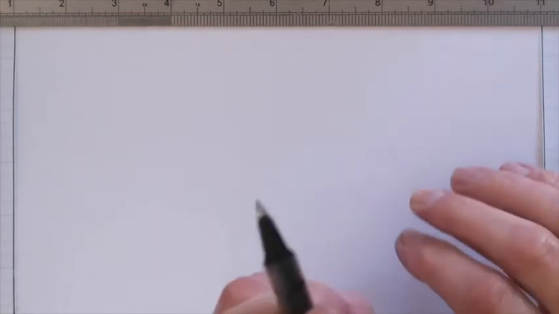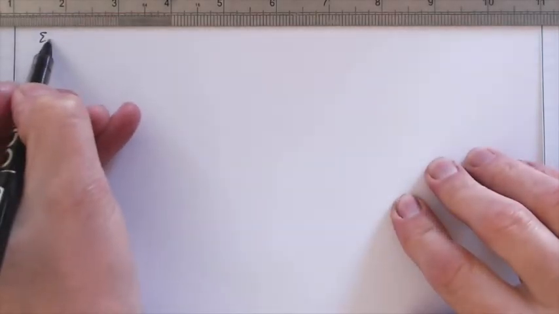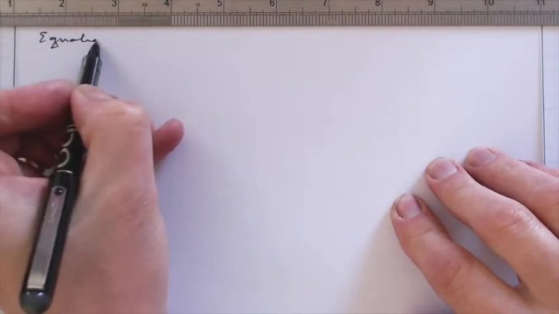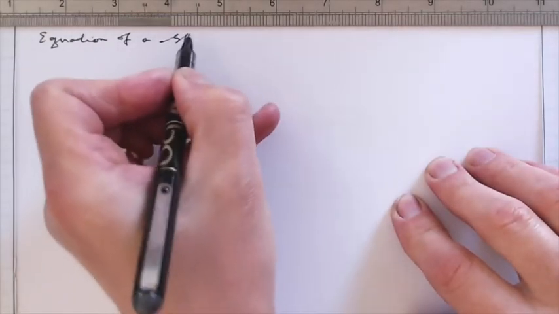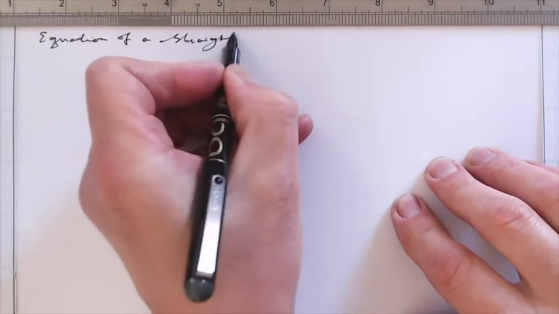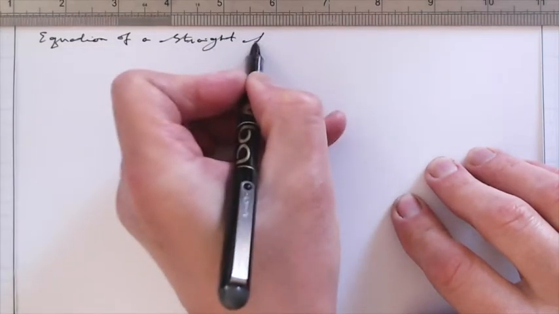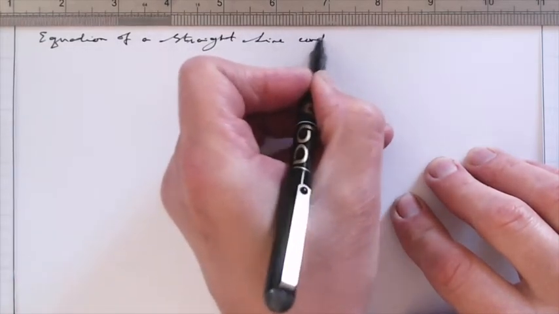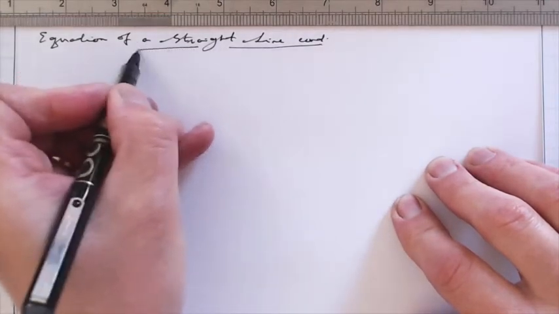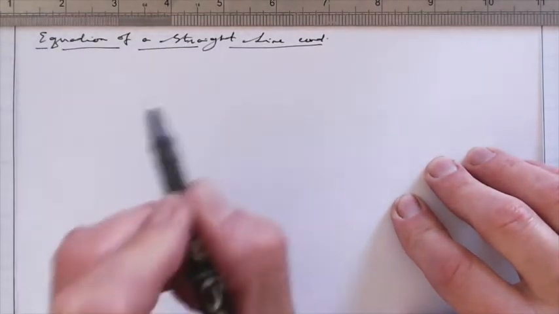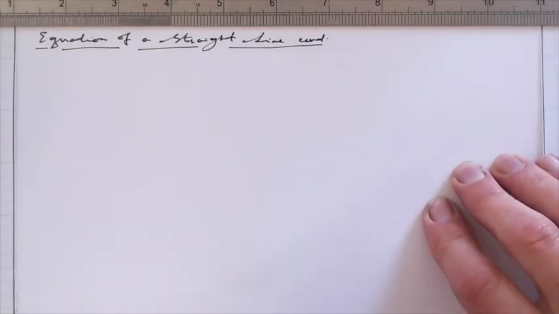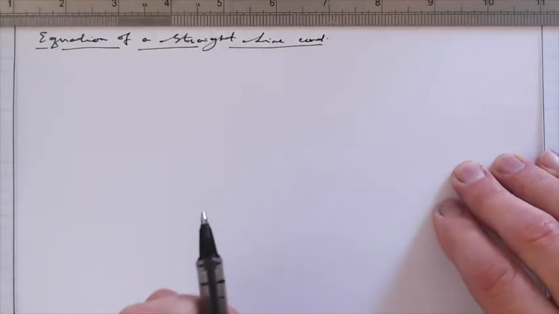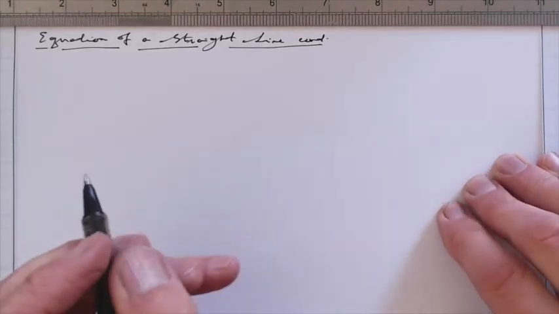To part 2 of this mini-series on equation of a straight line. In the first tutorial we did lots of examples and we motivated that workhorse equation that I am quite keen on, which is y equals mx plus c. And in this tutorial we're going to be deriving particular examples of that equation given limited information, and that's a very typical problem that students will be asked to solve at this level of mathematics.